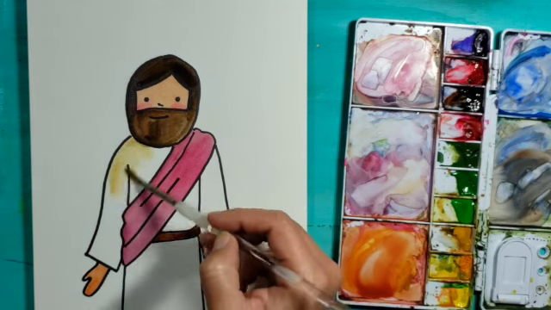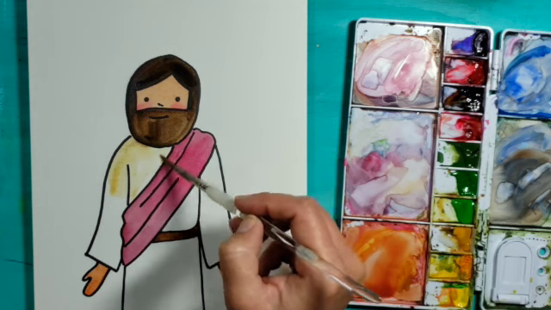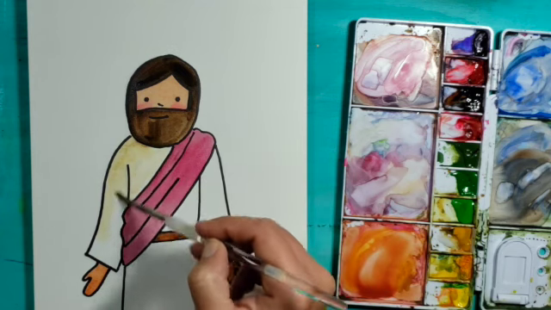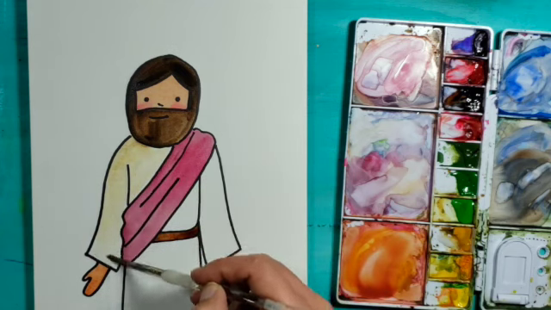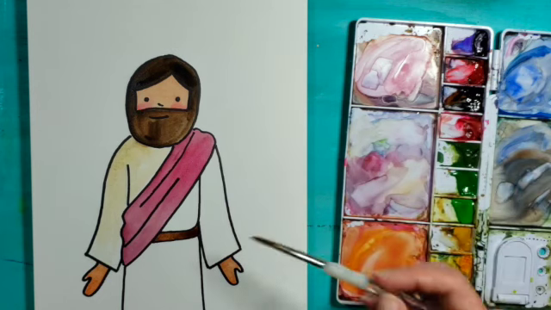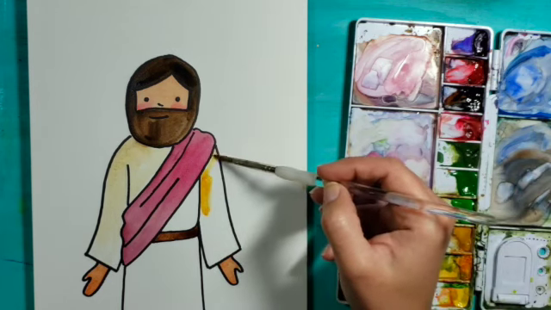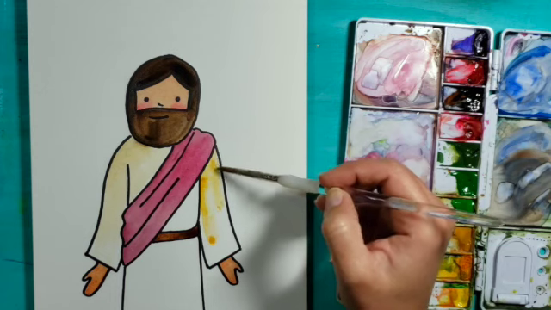Right now I'm just going to add kind of a golden yellow to his robe so it's not so white. I'll just kind of make it more of an off-white color. And I'm mixing it with quite a bit of water so that it's nice and light.